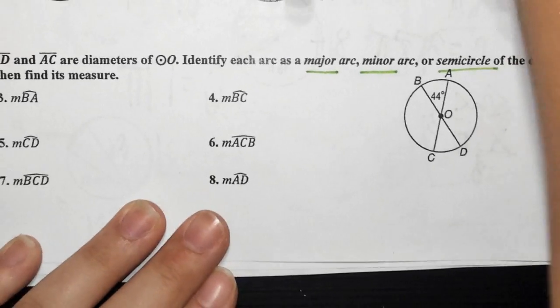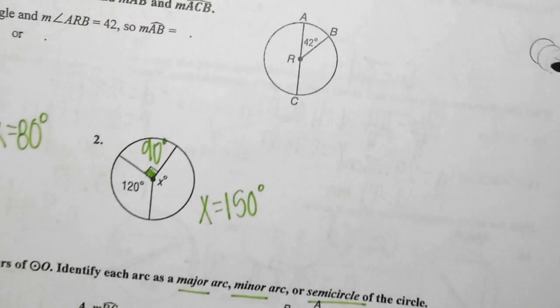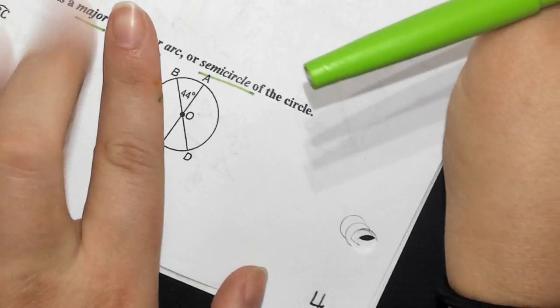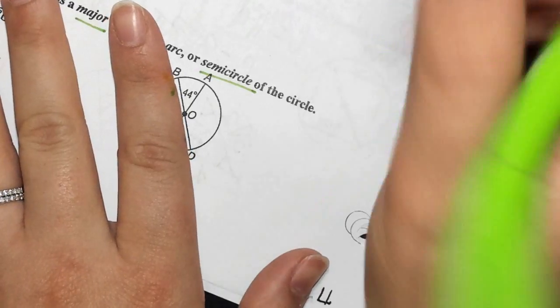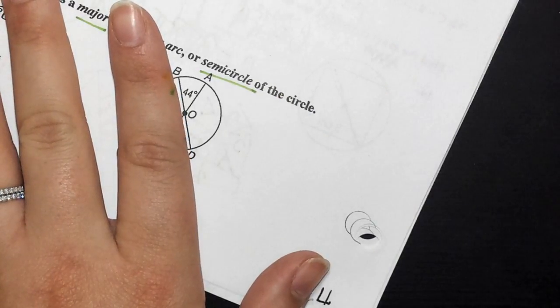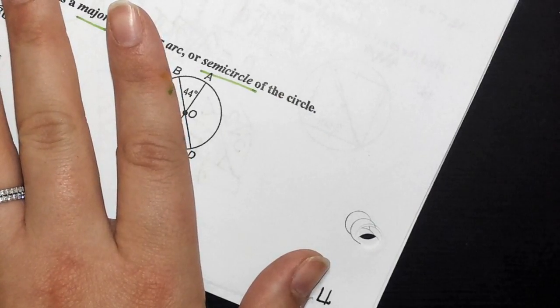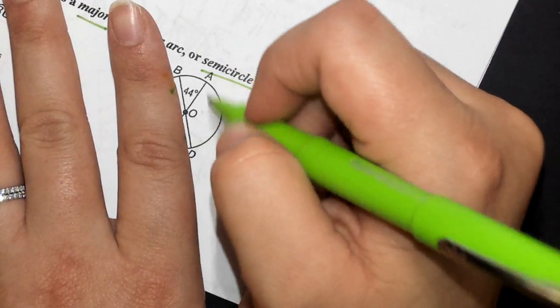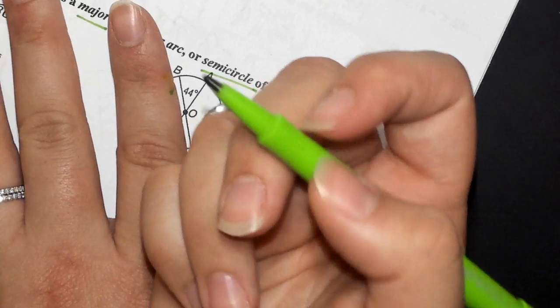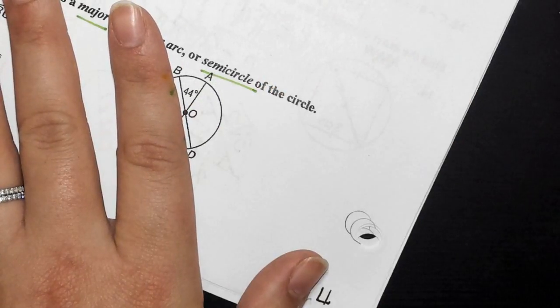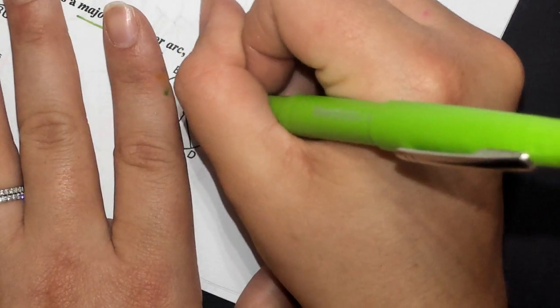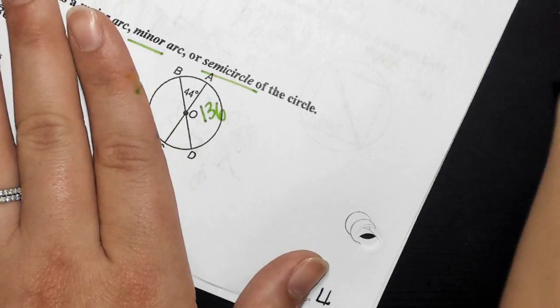So first of all, let's just look at this circle. If I put my finger right here, how many degrees is there? 180. It's 1/2, which is what? 180. Well, 44 is taken up. So can I find the other piece? 180 minus 44. So right here, this is 136.